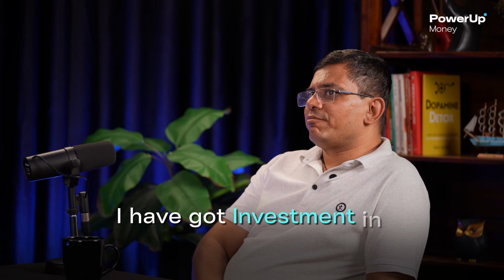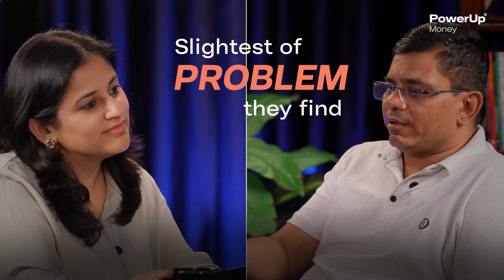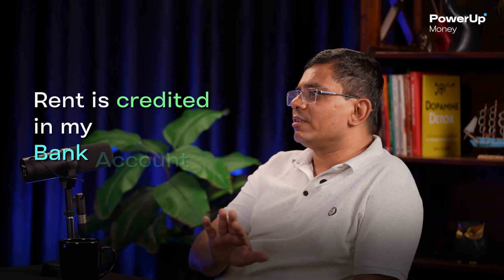I have got investment in 5 different properties, which comes out to be 1.2 CR. See, for fractional ownership, the portal where I am investing, they look at the paperwork. A slightest of problem they find, the company is out of their list. Each month the date is fixed, and on that particular day, rent is credited in my bank account.